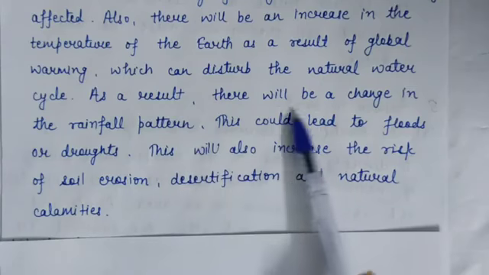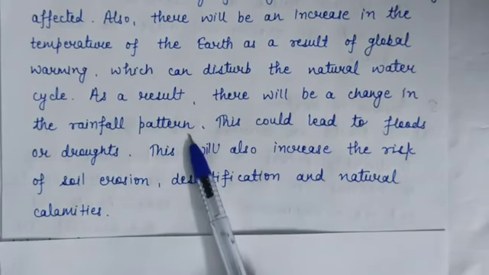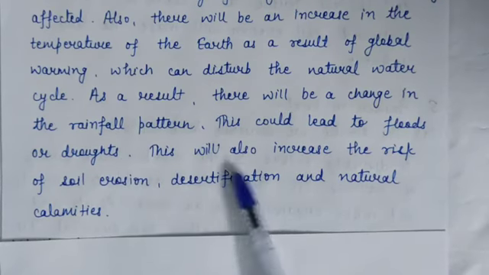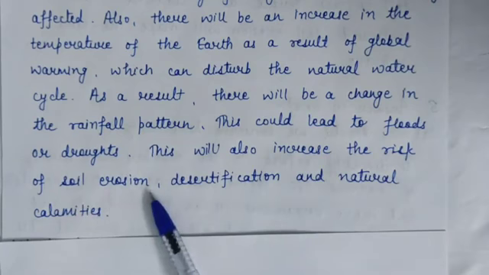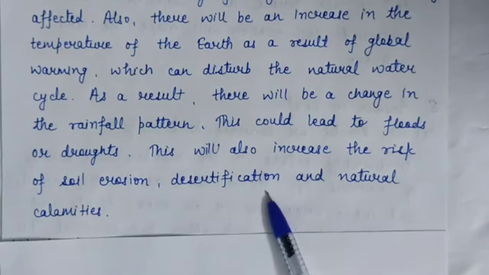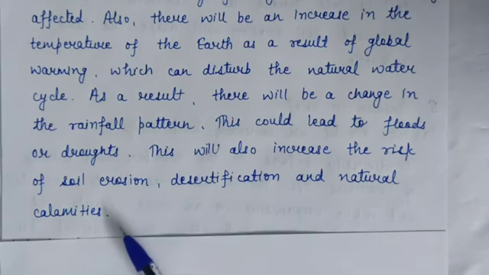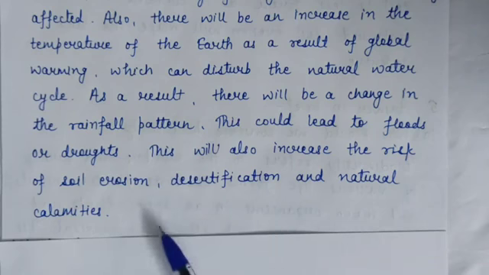As a result, there will be a change in the rainfall pattern also. This could lead to floods or droughts. This will also increase the risk of soil erosion, desertification, and natural calamities. It means cutting down of trees, means deforestation, has several harmful effects on our environment. That's why we should not cut down the trees on a large scale.